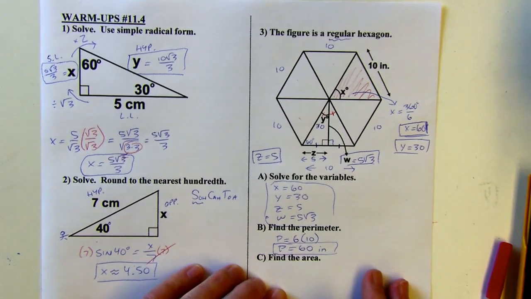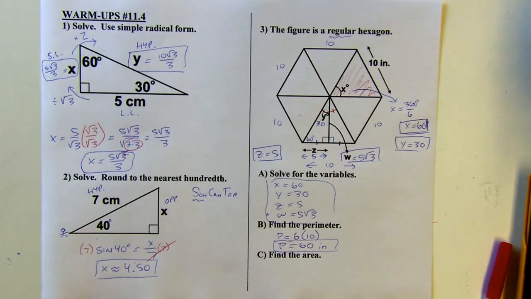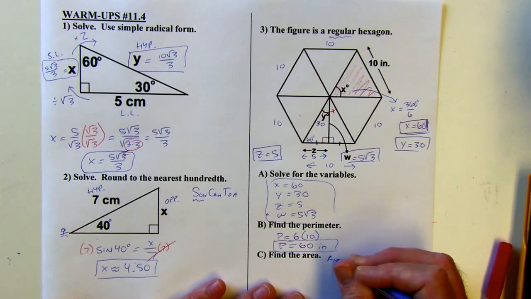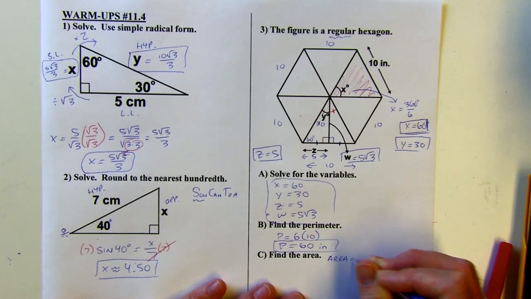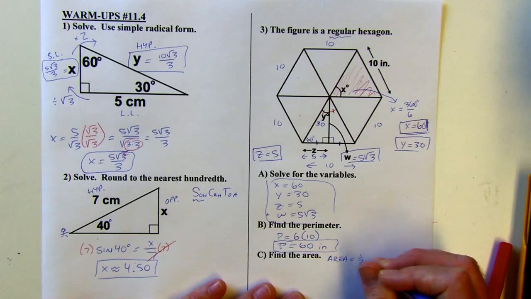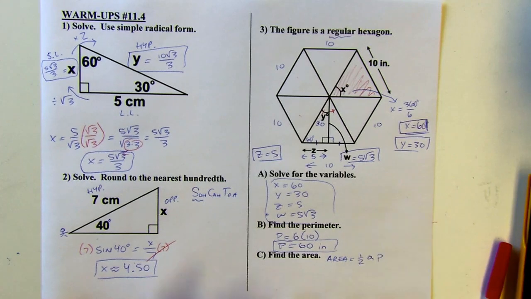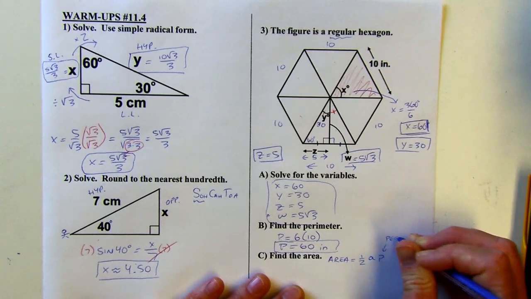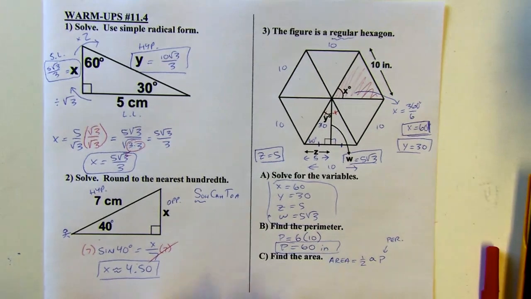Okay? And then the last piece, I've got this area. So there's a formula for the area of regular polygons that looks like this. P is going to be the perimeter. That's nice because I just found the perimeter.